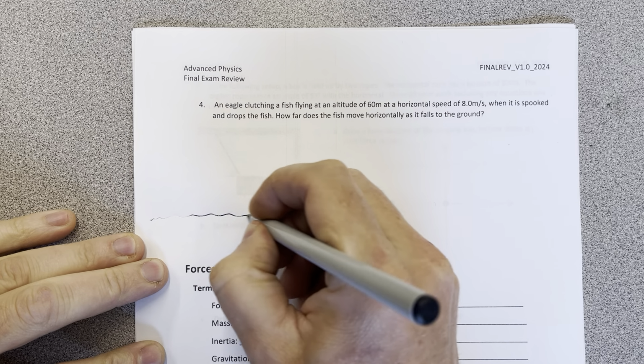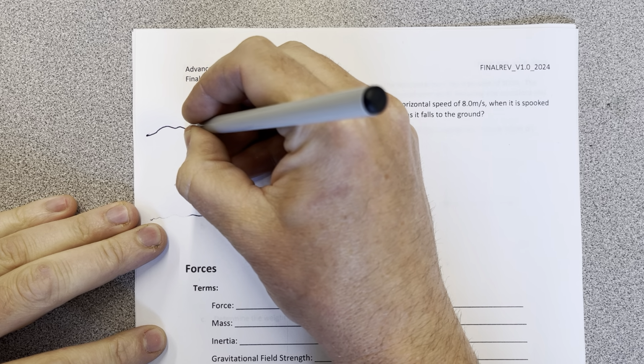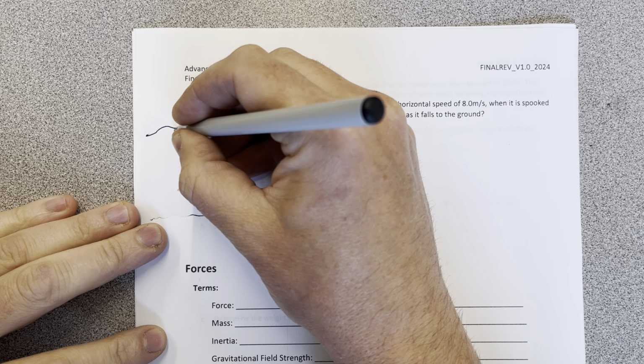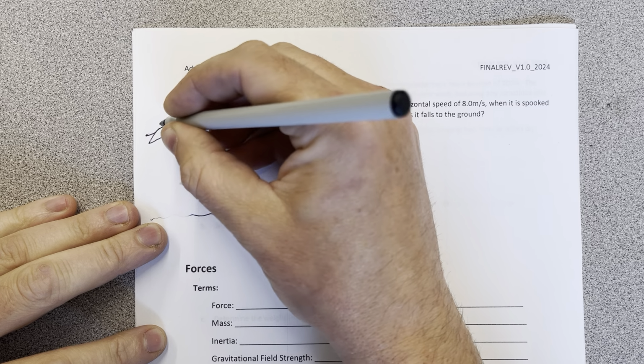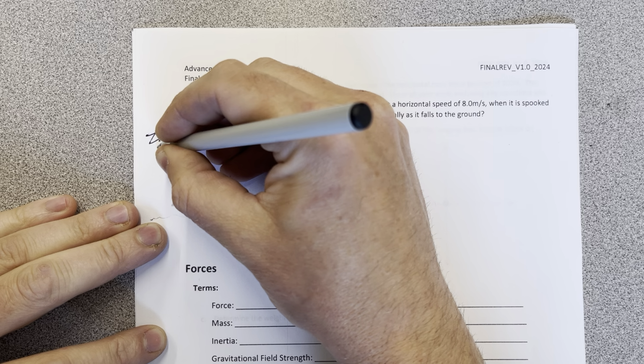All right, so I guess I better draw a bird or something. Oh boy, rough. Not a great drawing.